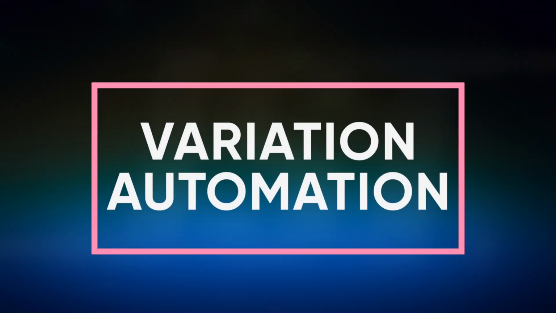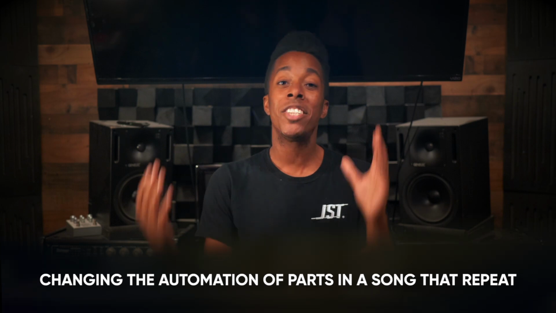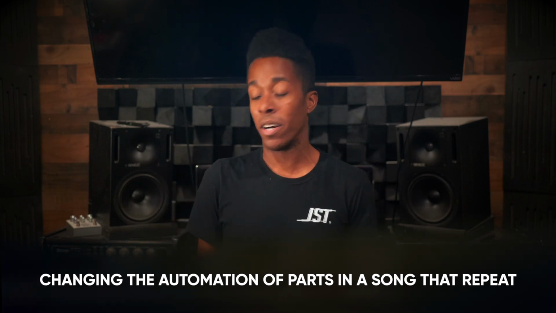But yeah, you can explore more about plugin automation on your own. Now I want to get into something that's a bit more misunderstood. Variation automation. Yeah, I just made that term up because I can't think of one that actually exists for that, but what it means is changing the automation of parts in a song that repeat. And this is to help stop your song from being static, and it gives new life to repeating parts.